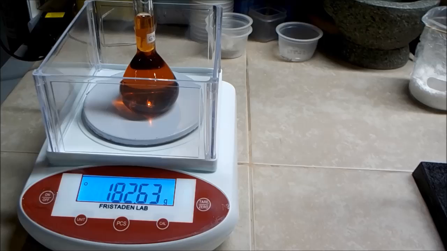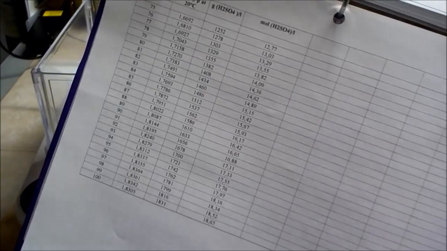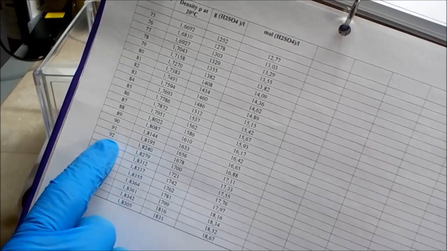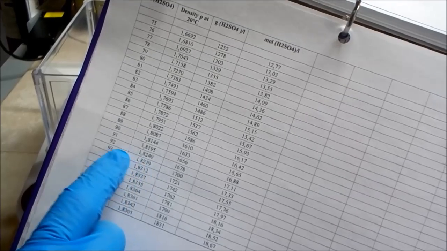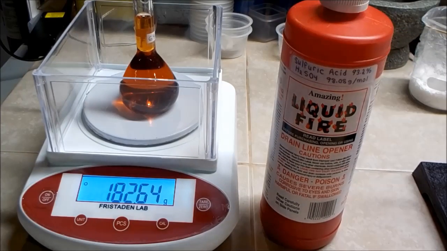So 100 milliliters weighs 182.63 grams, which is a density of 1.826. Consulting the table, I get 1.82, so it's somewhere between 92 and 93%, almost 93, and it was supposedly 93.2, so that's very close. So I'll probably go with 93%.